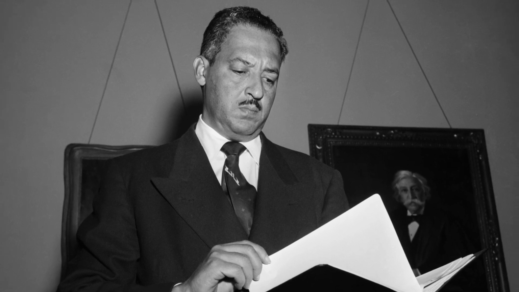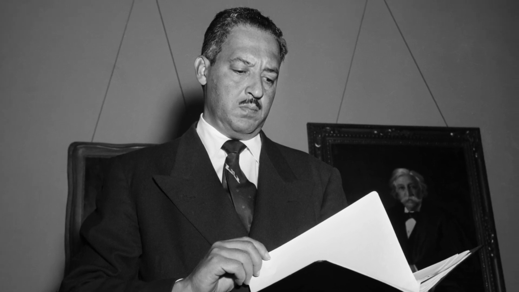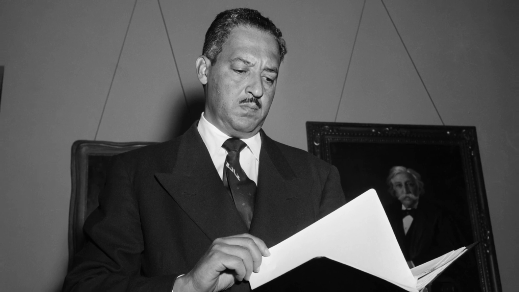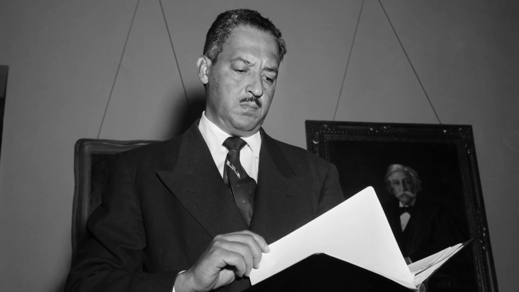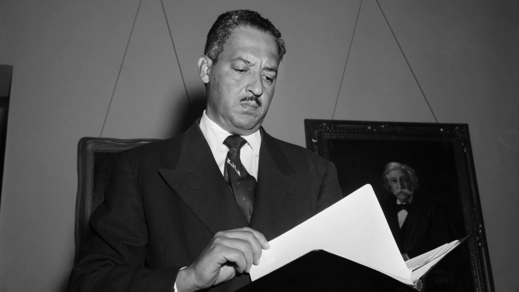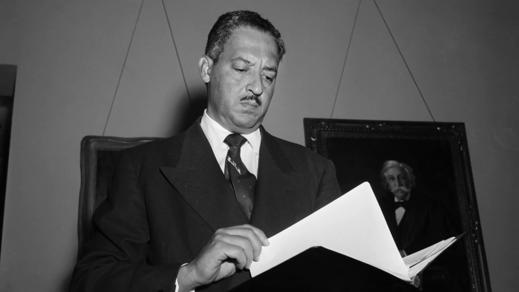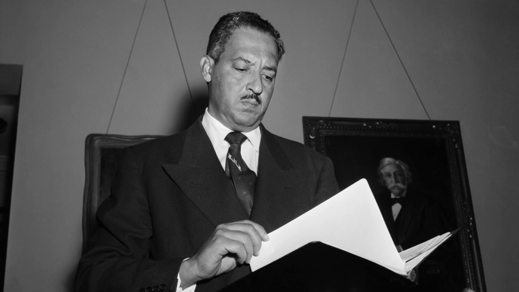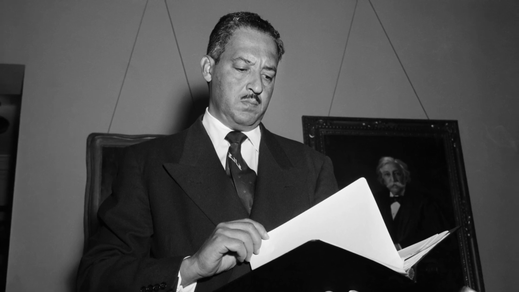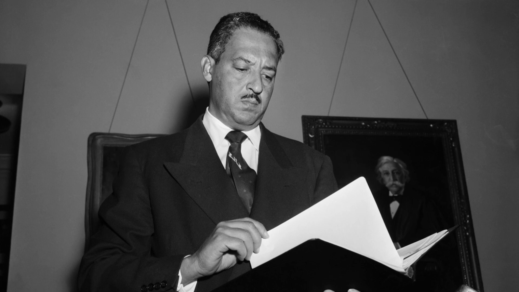At first, the justices were divided on how to rule on school segregation, with Chief Justice Fred M. Vinson holding the opinion that the Plessy verdict should stand. But in September 1953, before Brown v. Board of Education was to be heard, Vinson died, and President Dwight D. Eisenhower replaced him with Earl Warren, then governor of California.